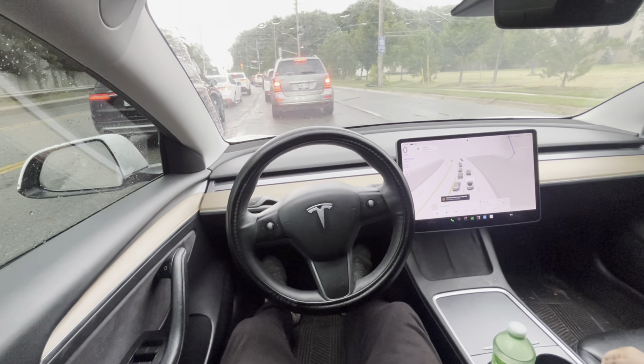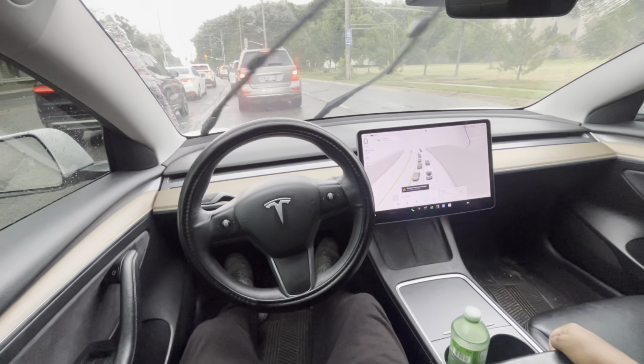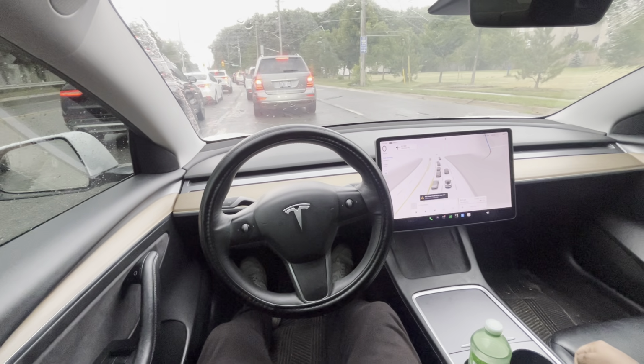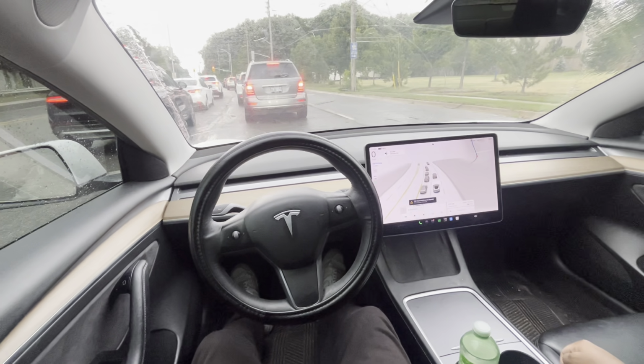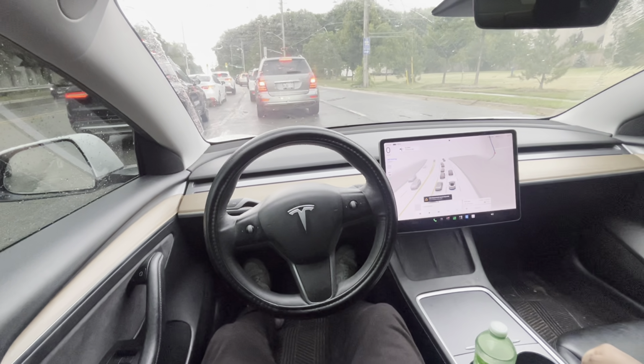But we come to a nice stop here, and we're just waiting for the light to change. And it is raining pretty nicely. I did not even know it was going to rain today. That's pretty crazy. The auto wipers are pretty awesome.